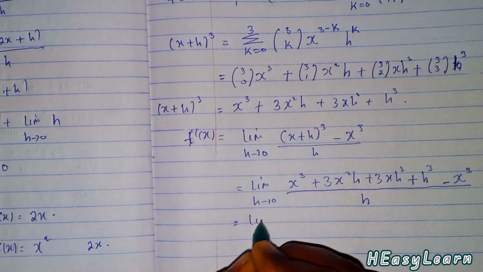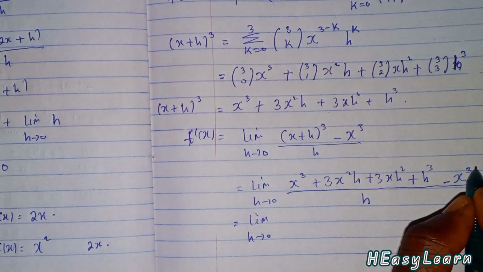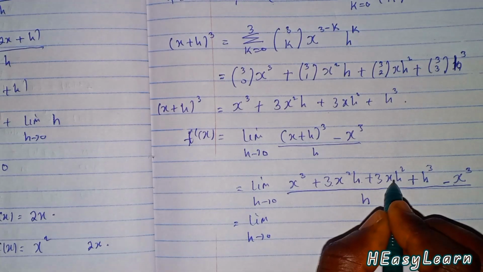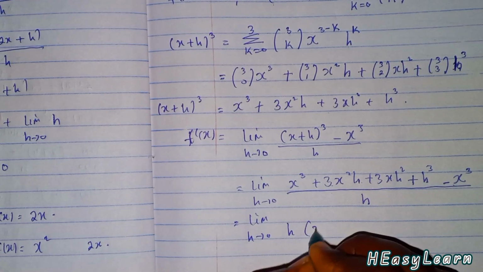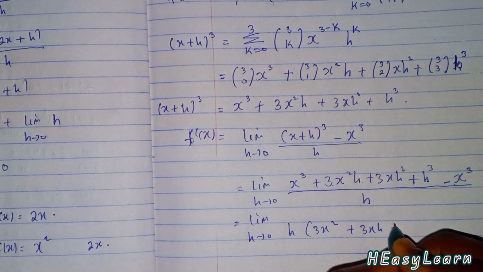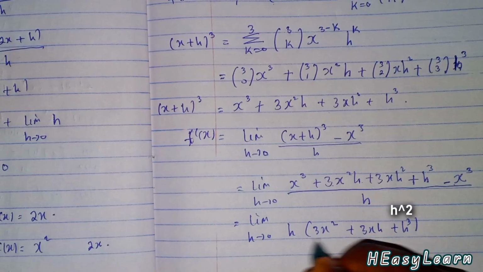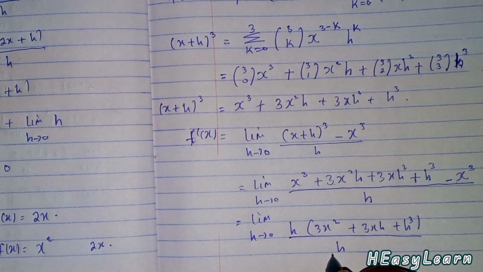This is the same thing as the limit h approach 0. X cube will cancel x cube. This term there, h is common, factor h out. Factor h out, 3x squared plus 3xh plus h cube over h. Then h will cancel h.